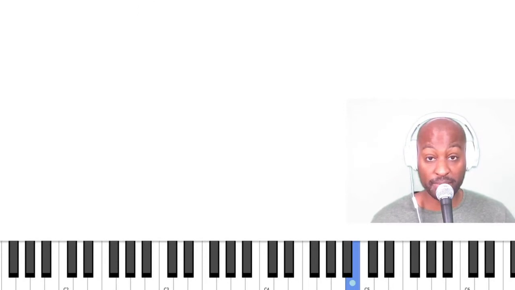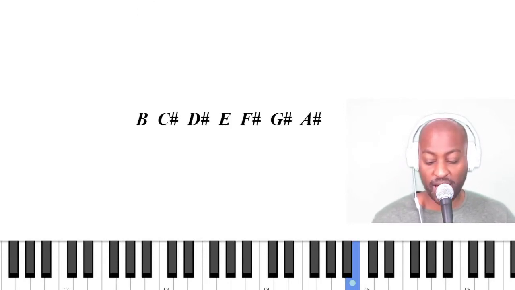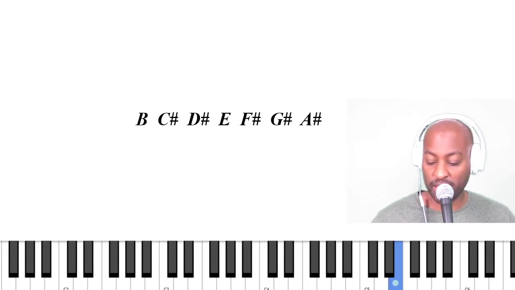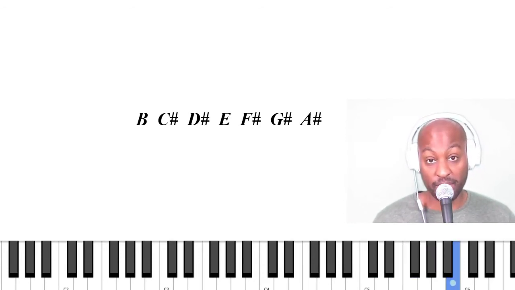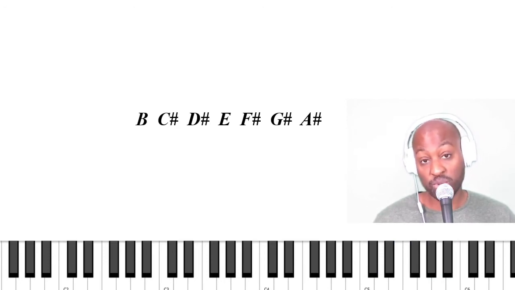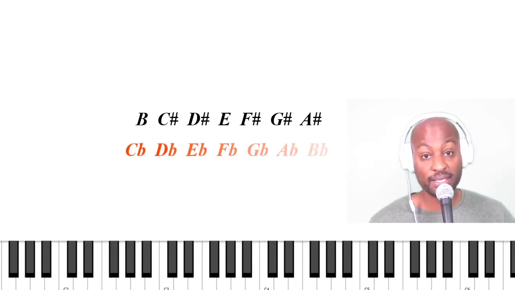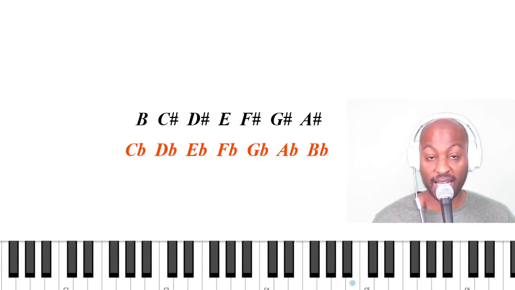You have B. So B normally has 5 sharps: C sharp, D sharp, then E, F sharp, G sharp, A sharp, and you're back at B. But B is also known as C flat. So C flat, and everything is flat, so it has 7 flats.